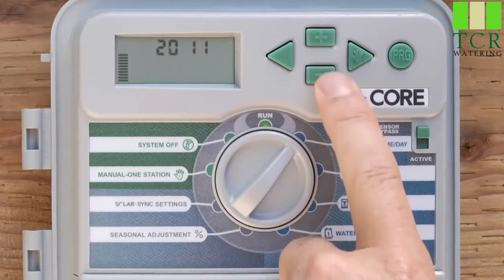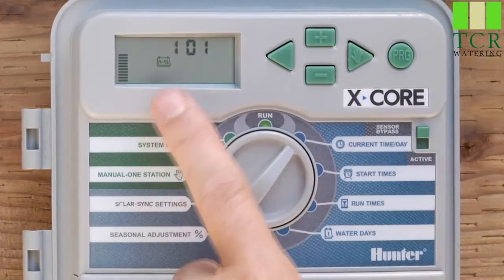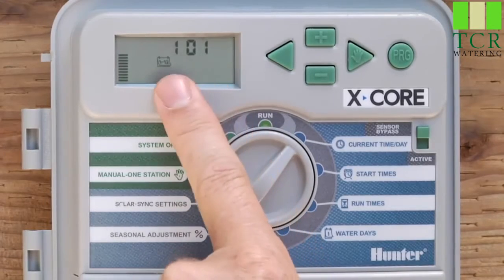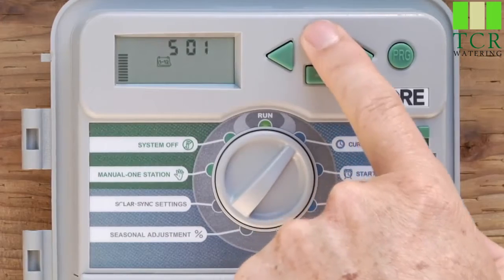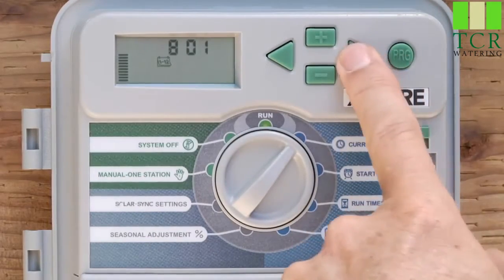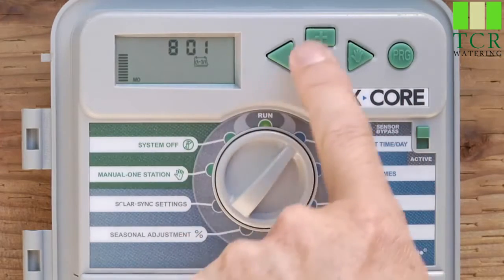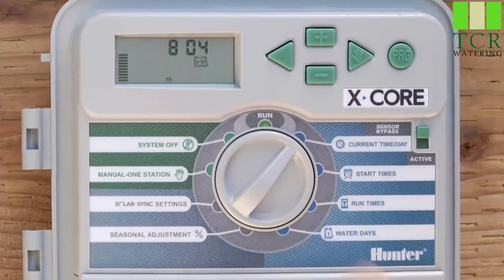The year is flashing. We hit the plus button to 2011. Then we'll use the right arrow, and you have the month and the day. So the month is flashing. Once again, plus or minus changes the selection. And we'll go to August, and we'll hit the right arrow, and this is the day. So we'll just use the plus button and go up to August 4th.